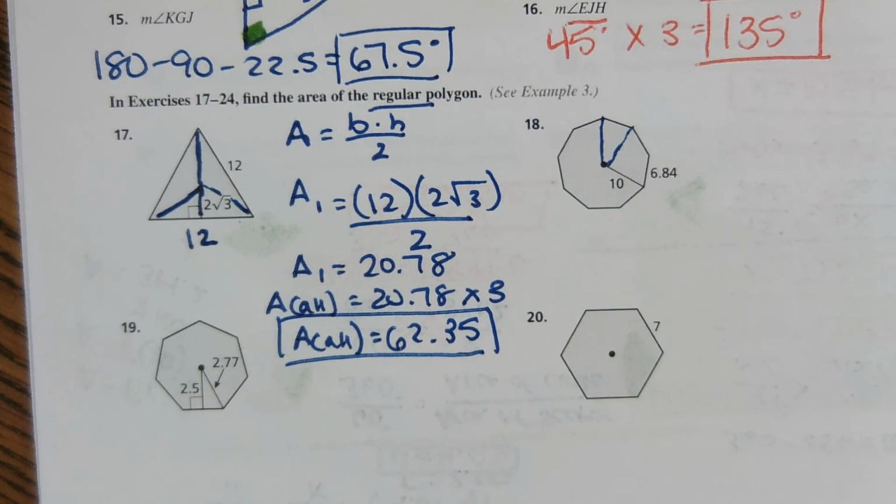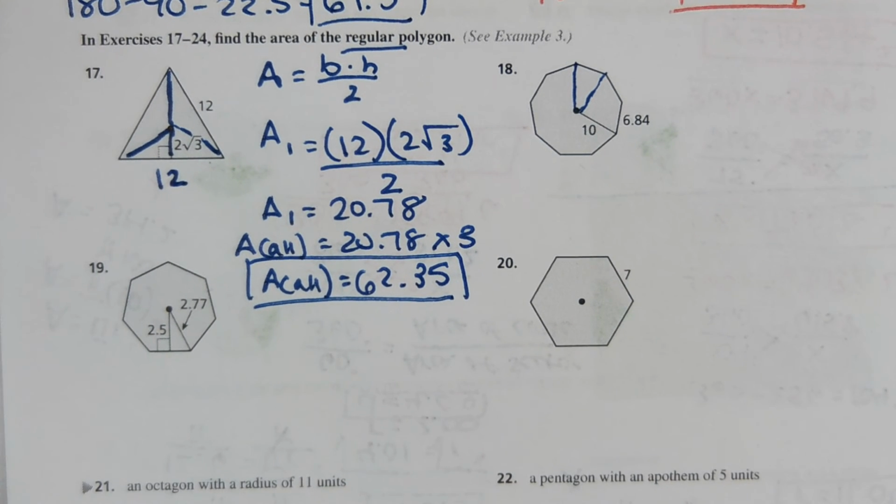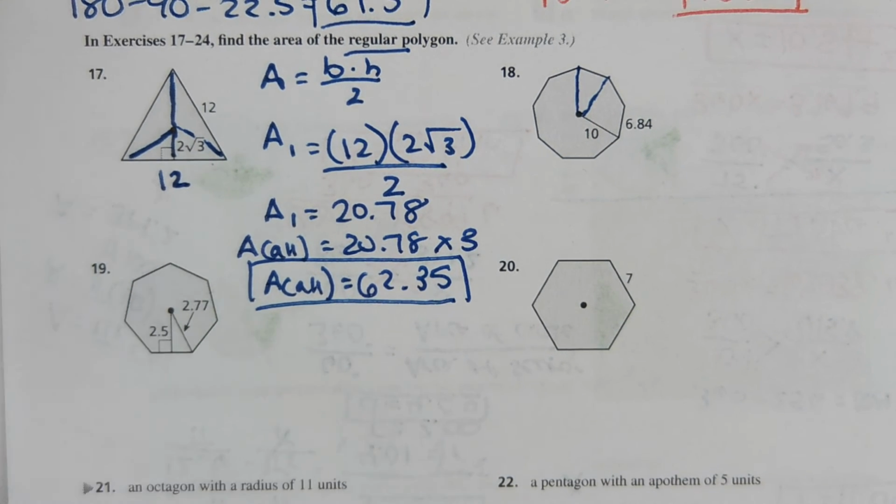Okay, I'm trying to figure out how to simplify some of this to make it make sense. Okay, I'm going to use a pencil.